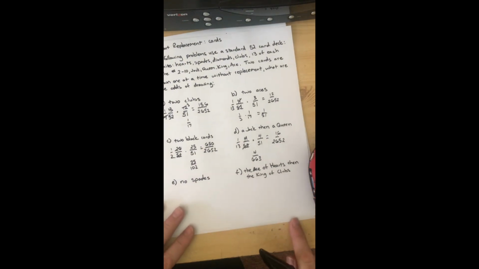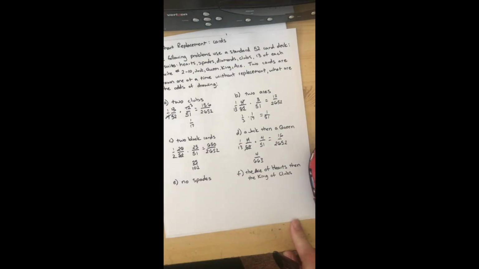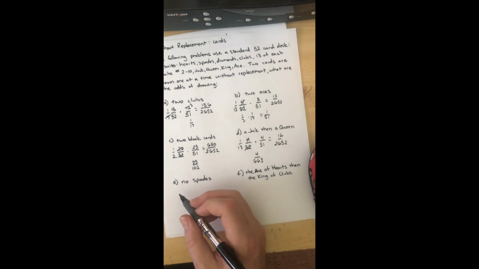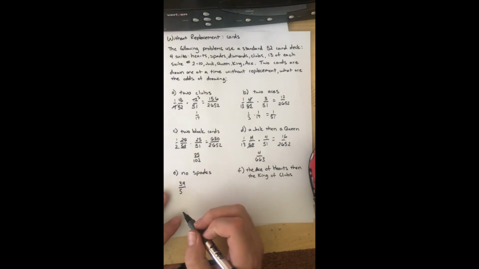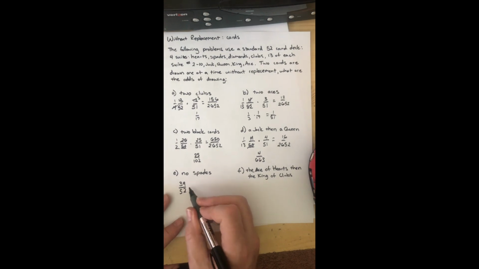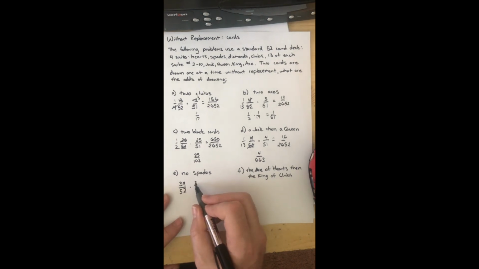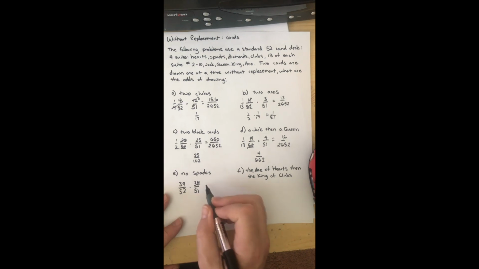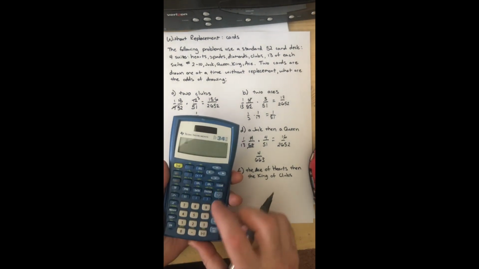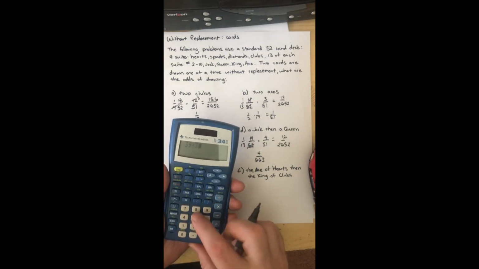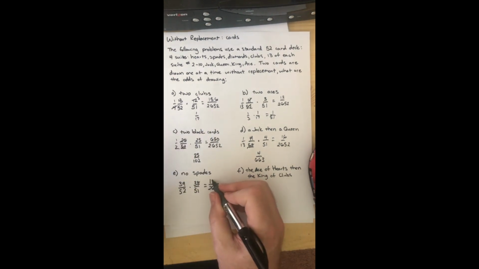All right, no spades. Well, there are 13 spades, so if I do 52 minus 13, I'm left with 39 non-spades out of the 52 cards. Take 1 away, I have 38 non-spades left over 51. Gonna multiply. I know it's 2,652 already. I don't want to do that number, so I'm going to use the calculator. 39 times 38 is 1482.